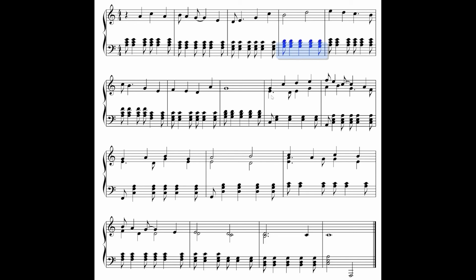Finally, I added a little counter melody in here. That just means a melody that goes with the other melody. And what I did was take pieces of our original classical melody and see if I could fit them in here. So we've got bum bum bum bum bum bum bum, and then it kind of slows down into the end.